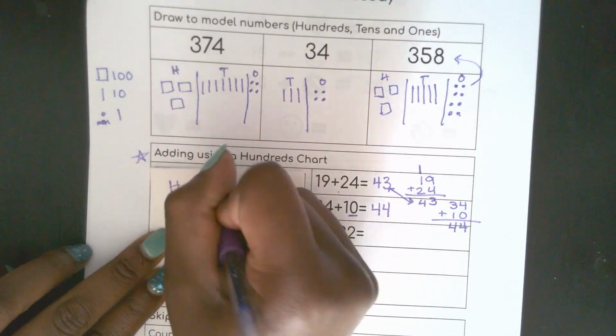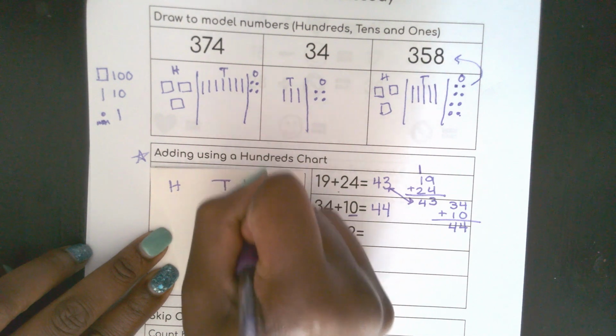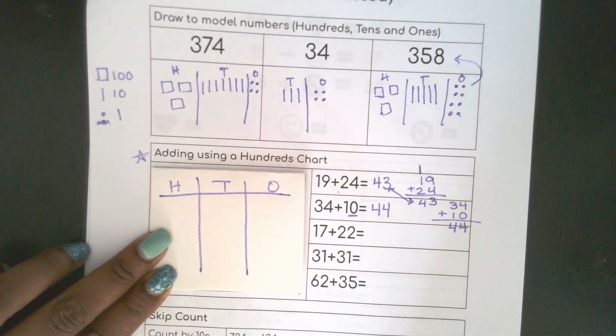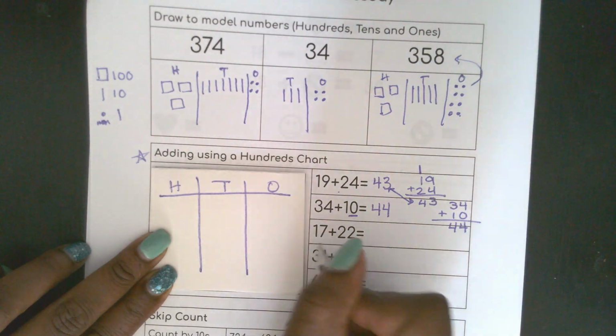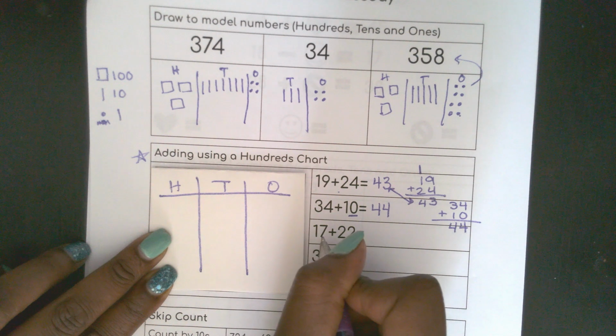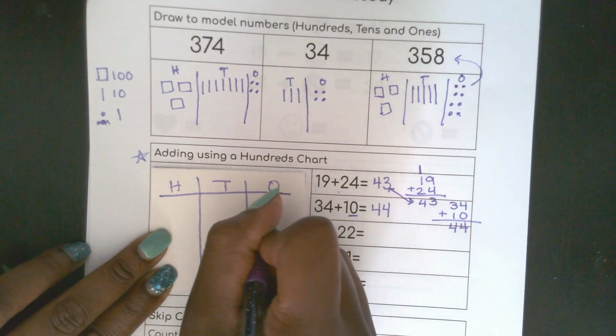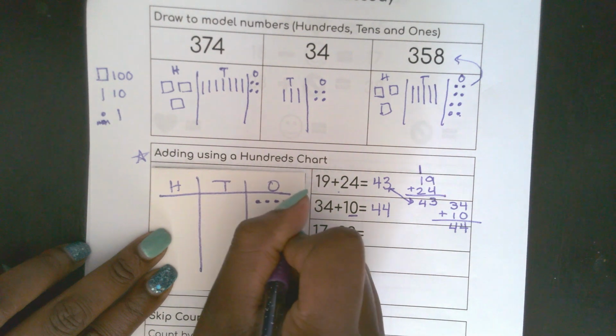Drawing out my place value chart. You can always draw this chart when you're working problems out on tests or in class. You can always make this chart. 17. I have how many 1s? Yep, you got it. I have 7 1s.